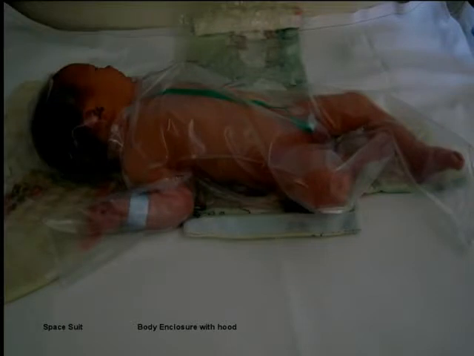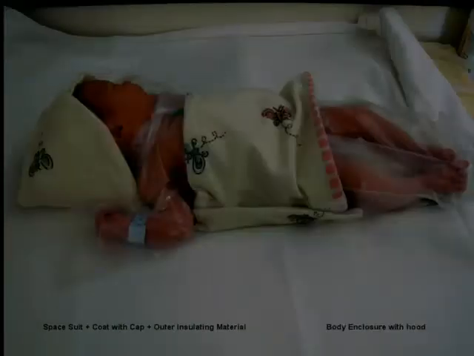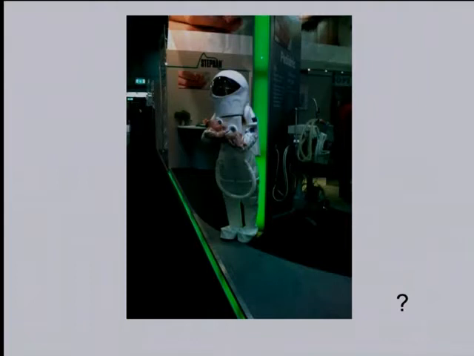Next. So this is now real. Baby is enclosed in this very thin suit with a cap. Next. Here the cool cap is put on. Next. The jacket is put on. Next. And the baby is insulated against warmth from outside. Next. Well, that's the idea of a spacesuit. We come to the next.